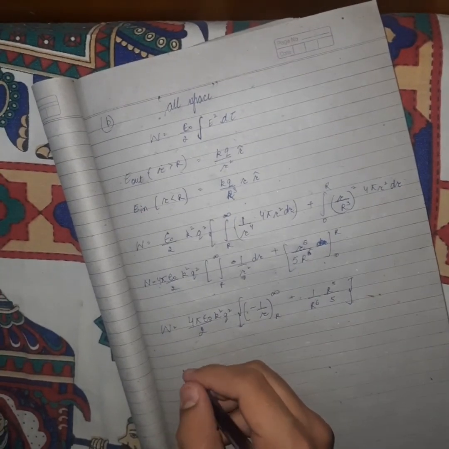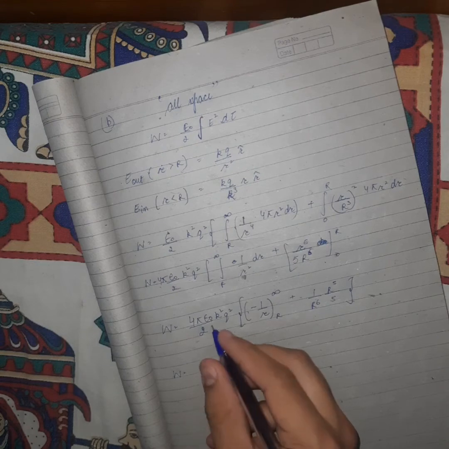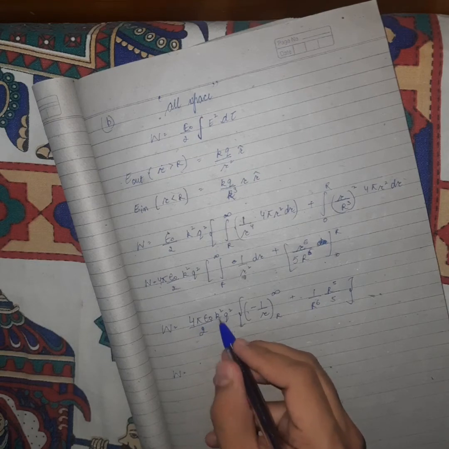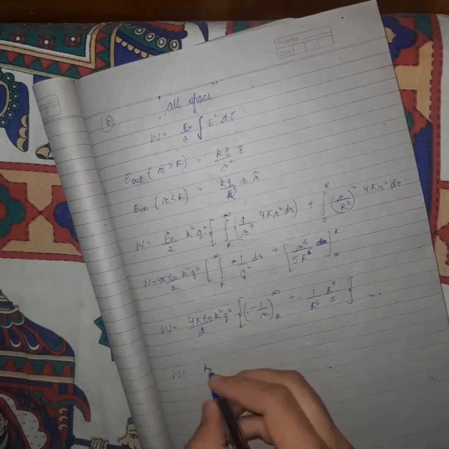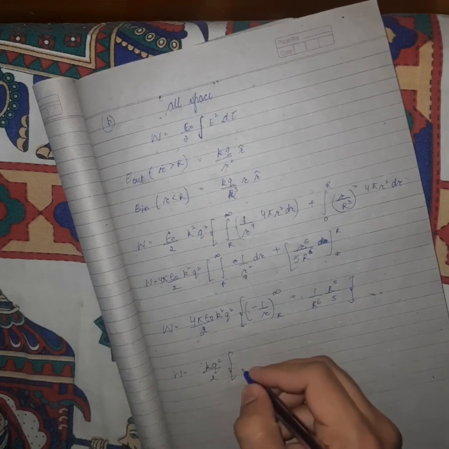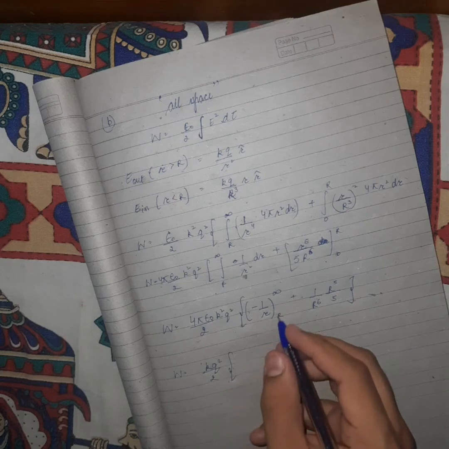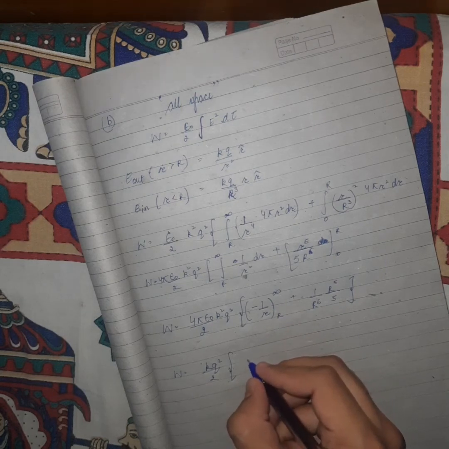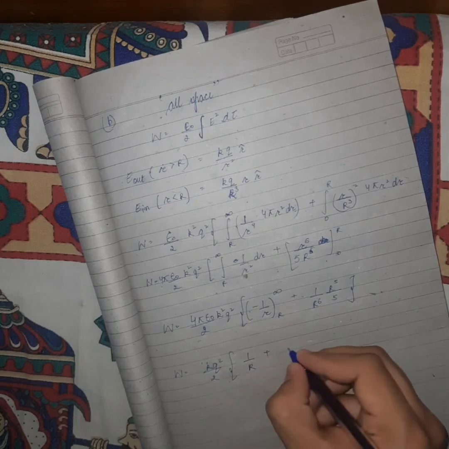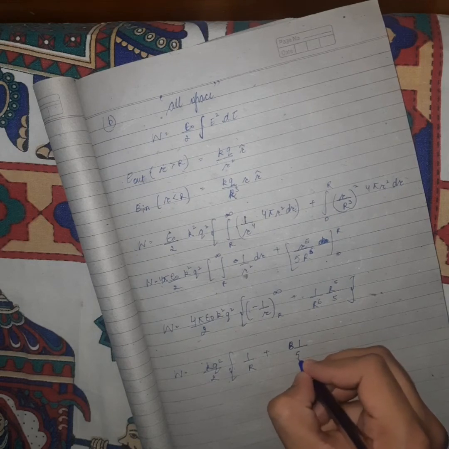Yes, so we get the energy stored is, let me just cancel 4 pi epsilon naught by 1k. I'll take k q square upon 2, from integration from minus infinity to infinity to r. So one is 0 and one is 1 by r plus 1 by 5r.